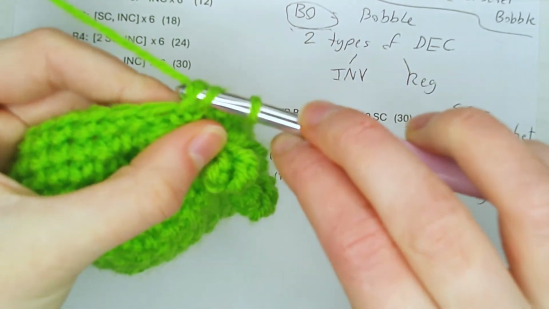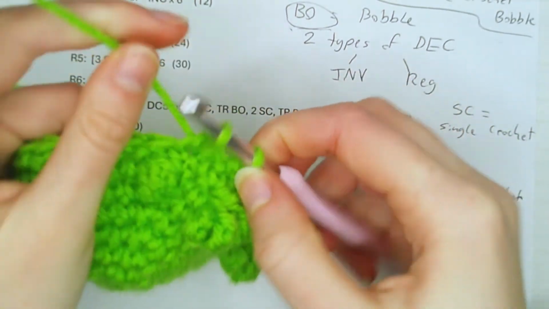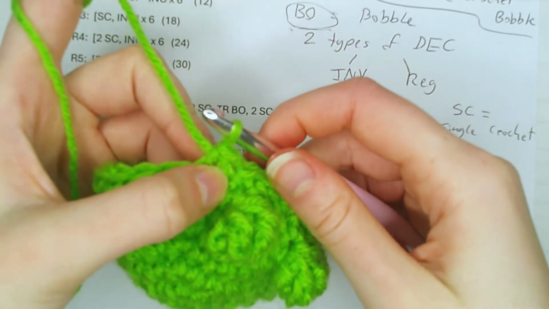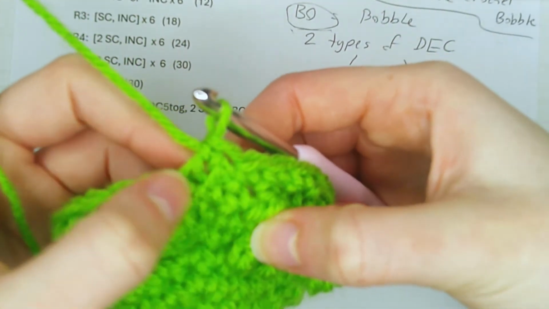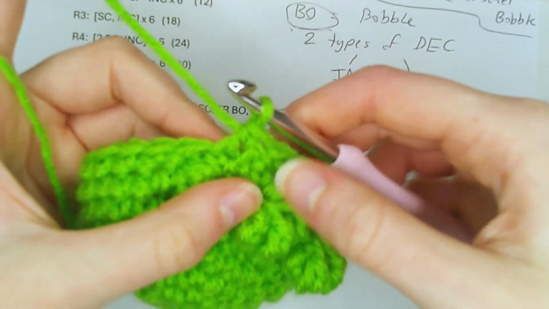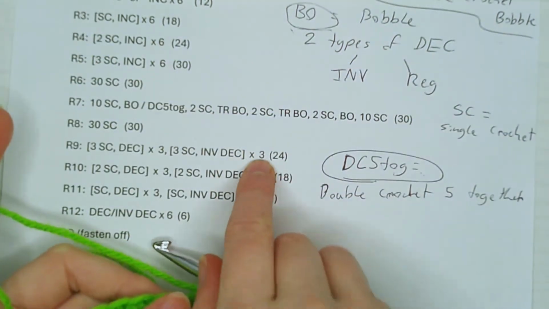So we're going to literally take our yarn and pull it through those front loops until we have 2 in our hook, and then we're going to just pull through those 2 like our single crochet. So it sort of just makes it look like a single crochet. As you can see here, it does have some weird connection to the front since those are our front loops. And so we're going to do that twice more, since it tells us to do it 3 times.